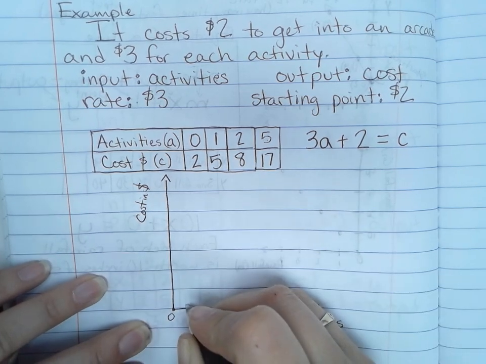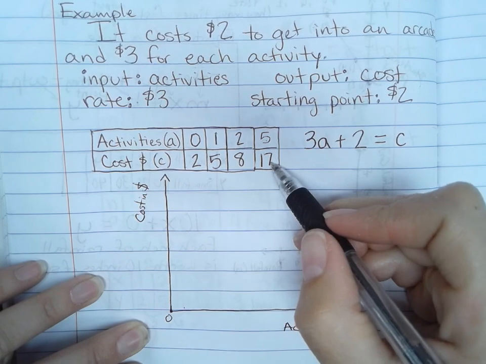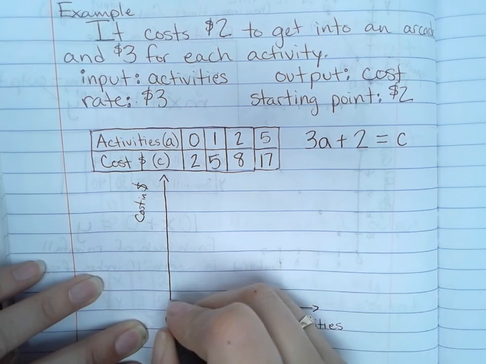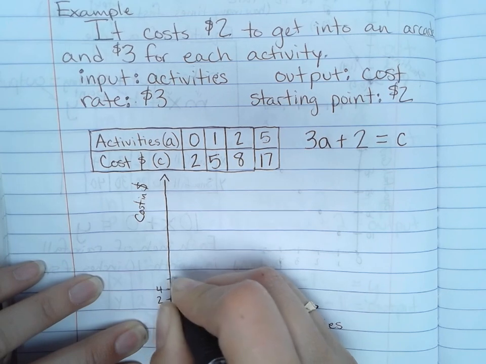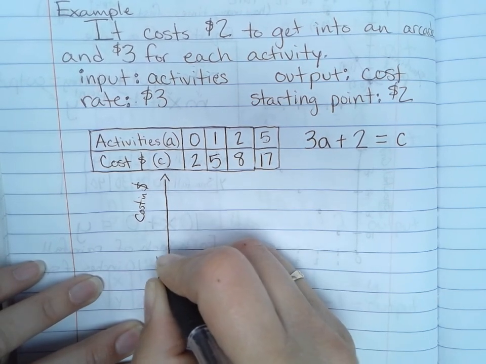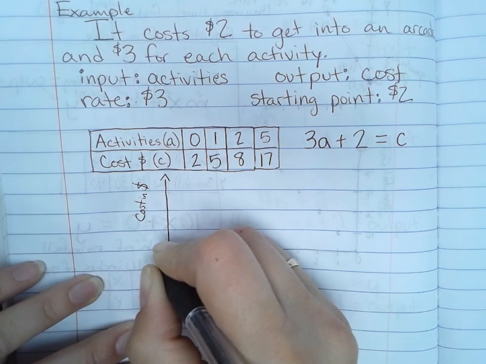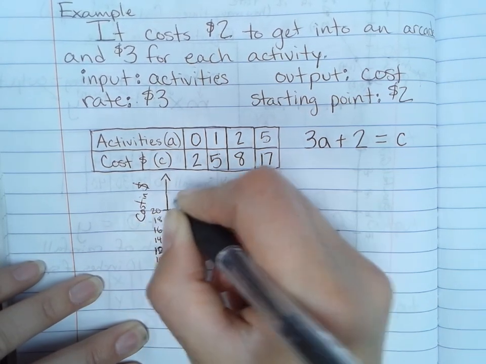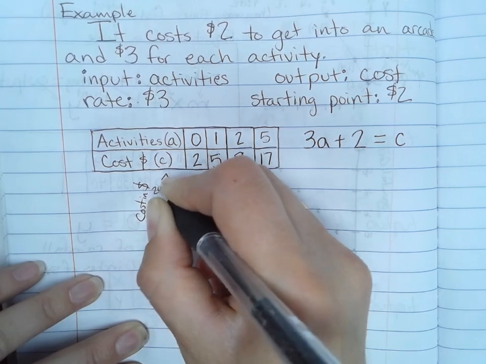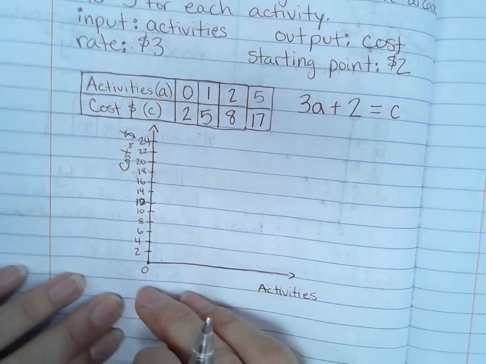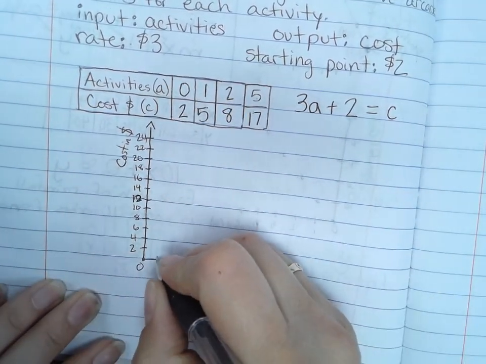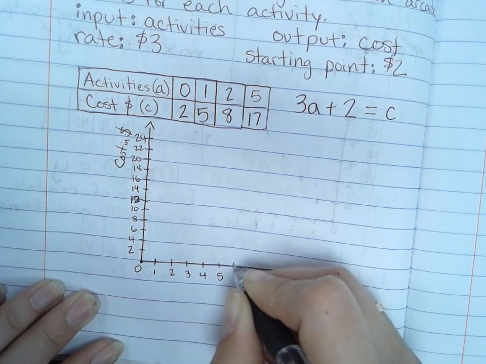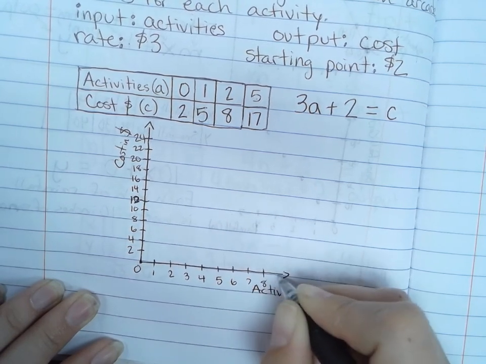So, 0's in the corner. Looking at these numbers, I probably want to be able to go up to like 17, so I don't want to number by 1s on this one. I'm probably going to number by 2's. So if I do 2, 4, 6, 8, 10, 12, 14, 16, 18, 20, yeah, I'll be able to fit it on here. 22, 24. So these are all dollars. Okay, down here, I probably just need a label by 1s. So 1, 2, 3, 4, 5, 6, 7, 8, 9.